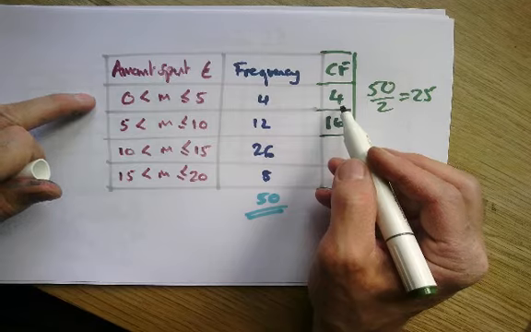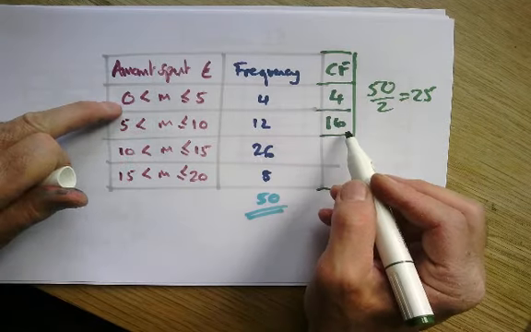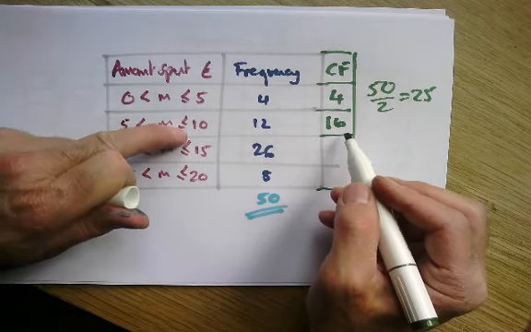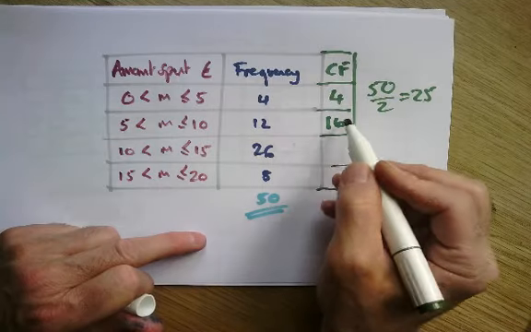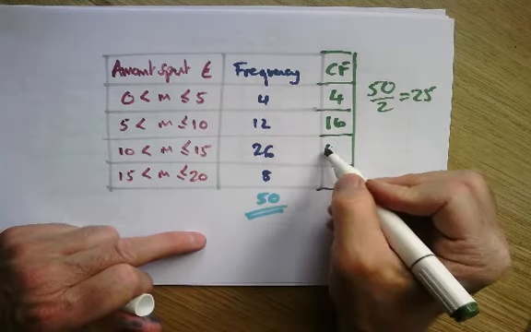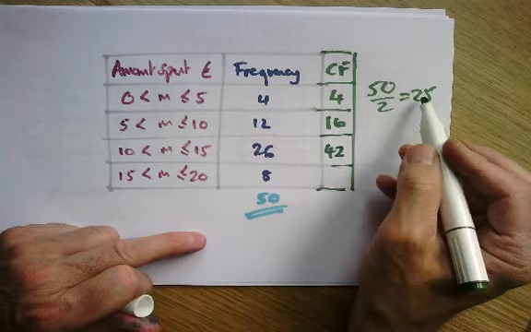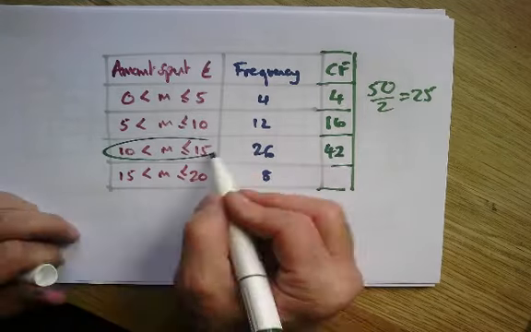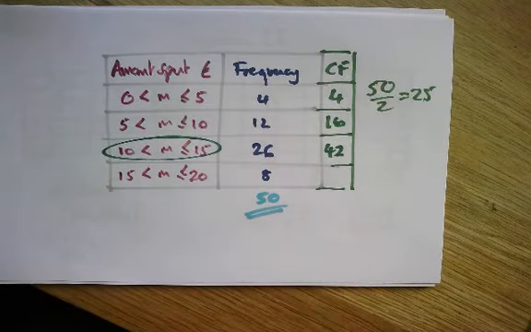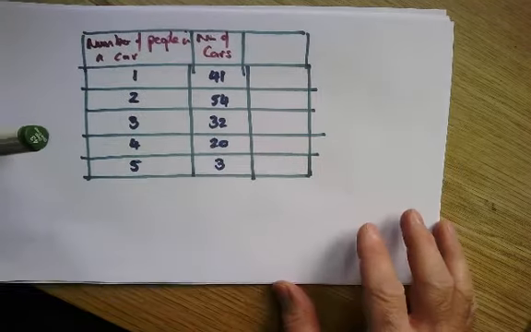So 4 people spent £5 or less. 16 people, because it's that one plus that one, spent £10 or less. So it's in this group here. If I add that together, I get my 42. So the 25th person must be in there. So that is my median group. That's my class interval that has the median in it.